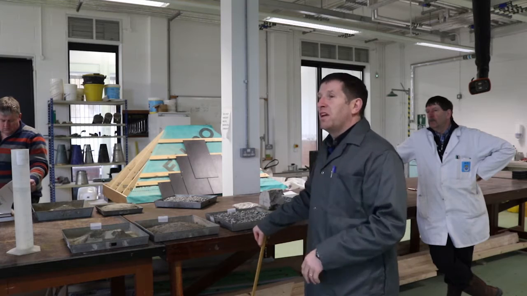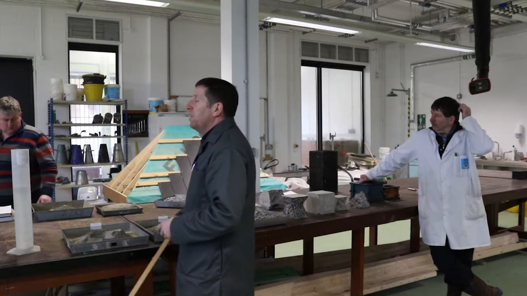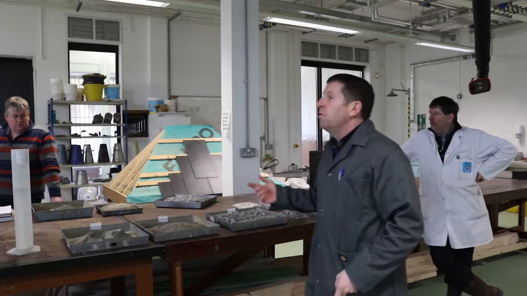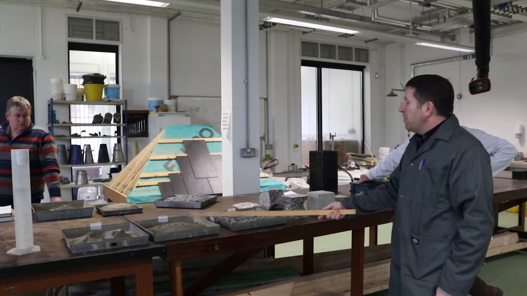Now, can anybody give me a reason why it's an unusual engineering material? You mightn't get it off the top of your head. I do put the questions out just because you might know, but it's an unusual material from the point of view. Here's the makings of concrete.